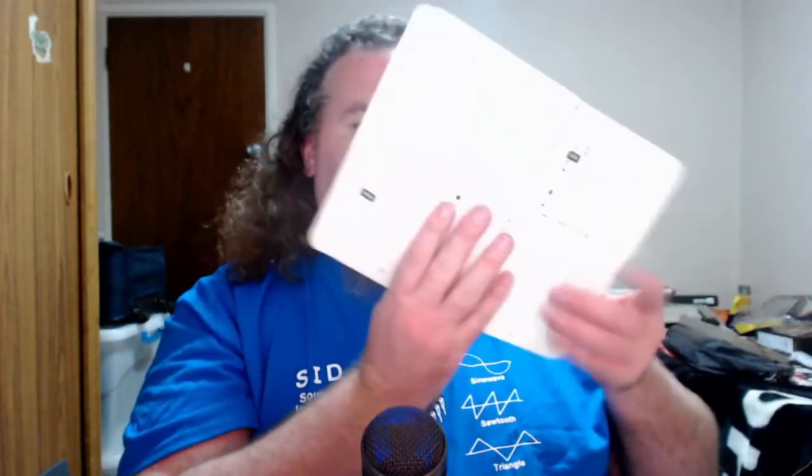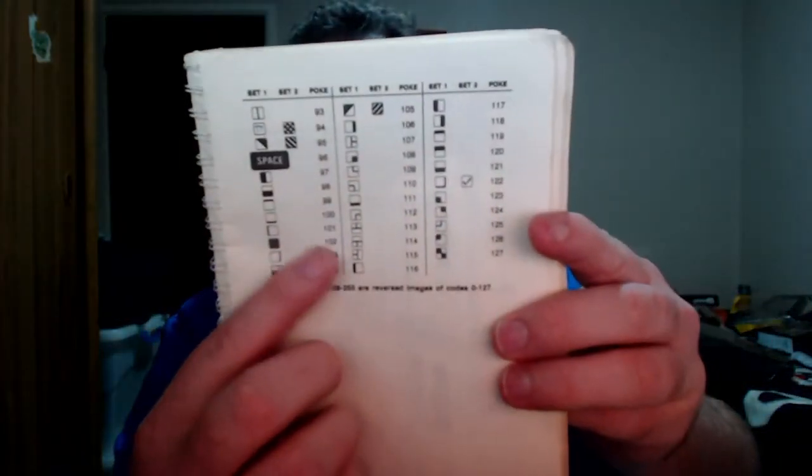So 102. 102 says that. What's on the other side? It's in this other one. Ah, yep, got the right one. Okay, this is the right one. As you can see, poke value 102 is giving us this stripy, speckled one. Okay, so we poke in that one. So let's see, what other characters shall we do? That would be cool to do.